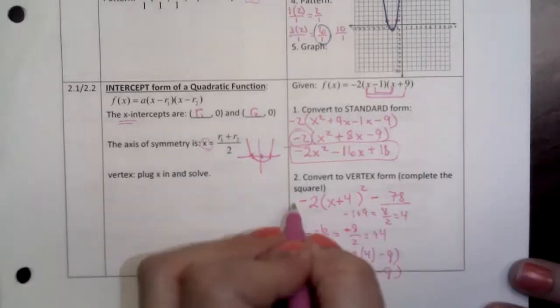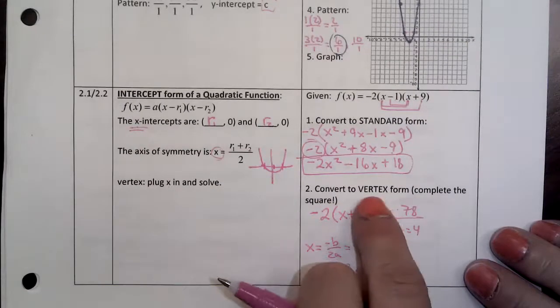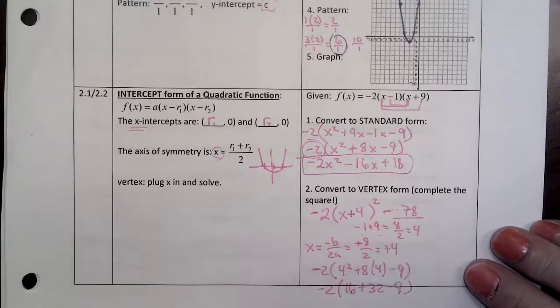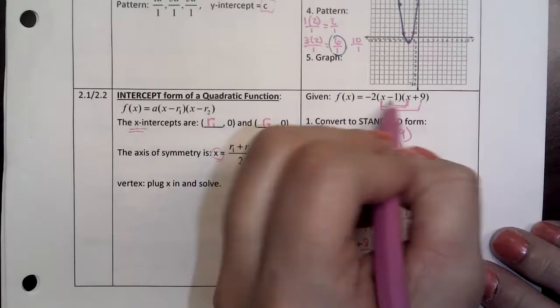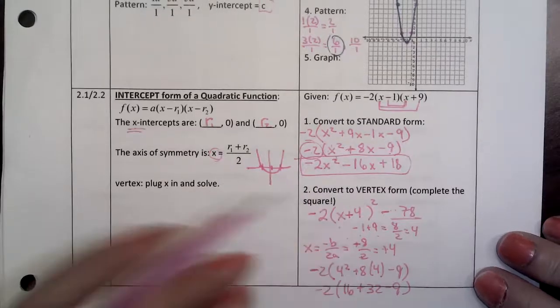All right, so that would be written in vertex form. And we're going to learn how to complete the square later, and that's going to make it a whole lot easier to do. Guys, we're not going to have you doing a whole bunch of this where you have to convert. These two are the ones you're going to need to convert between.